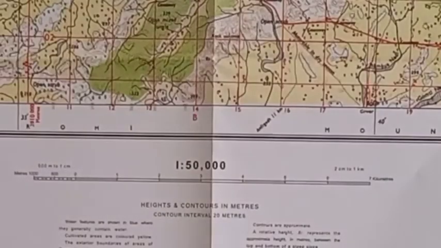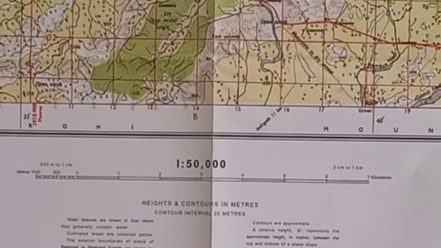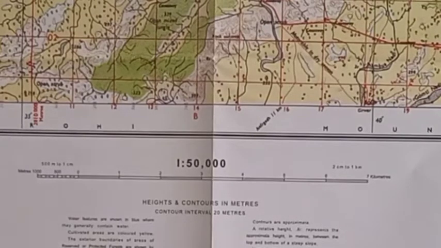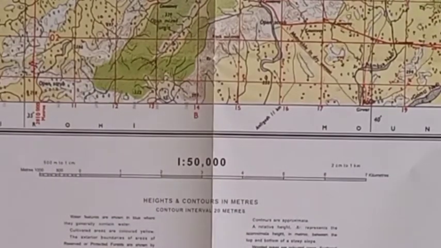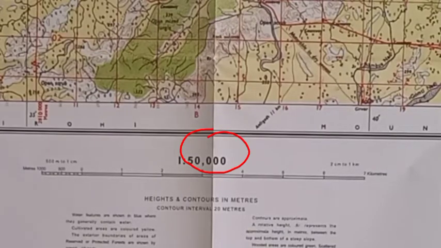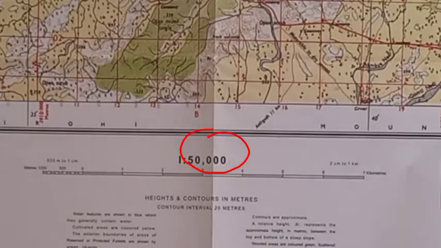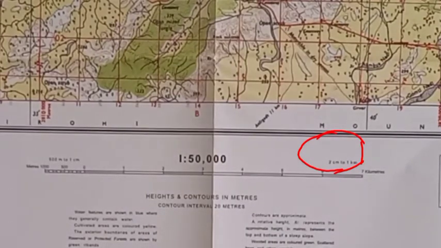At the bottom of the map, we will see the map scale, and there are three different types of scale used in a map. A representative fraction, verbal scale or a statement scale, and a linear scale.